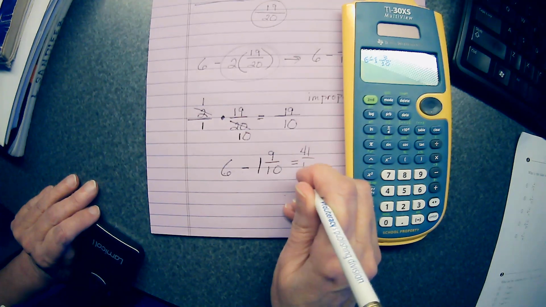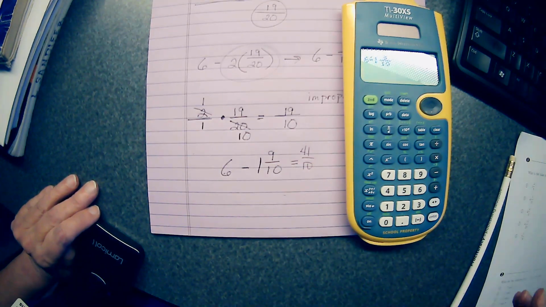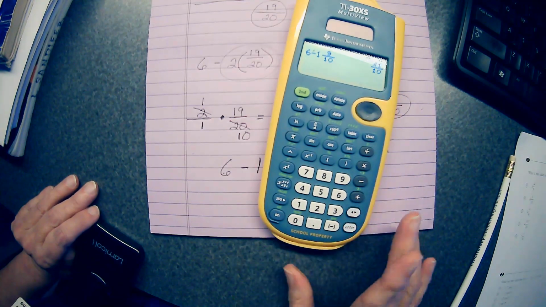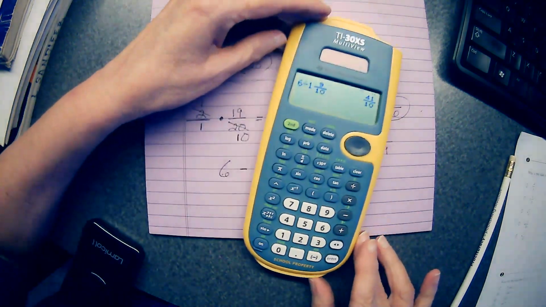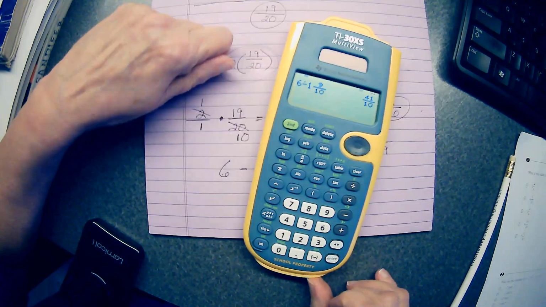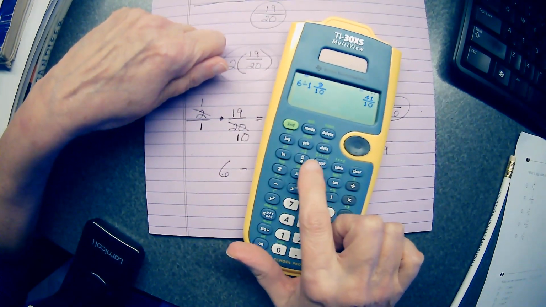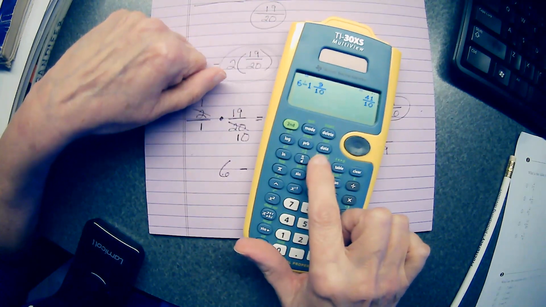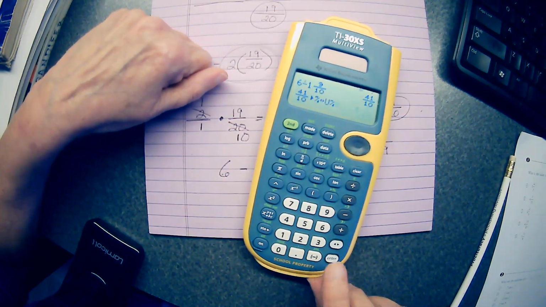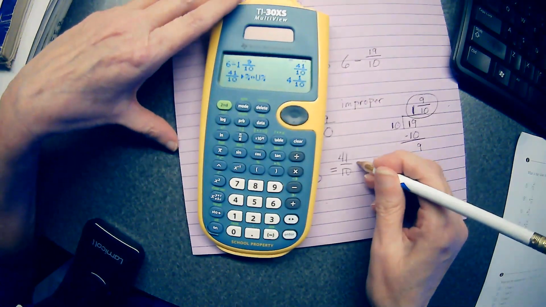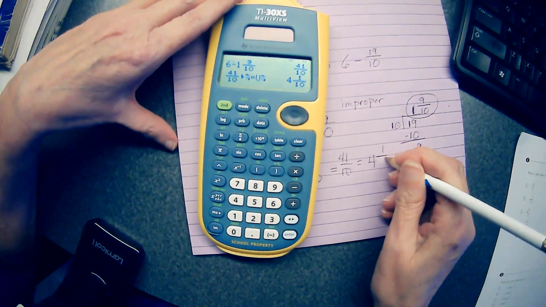Okay, so that is also improper, meaning it is top heavy. The calculator can fix that for us. Let's hit our green second key, the key X10N right next to your fraction key, and hit enter, and I get 4 1/10 for my final answer.